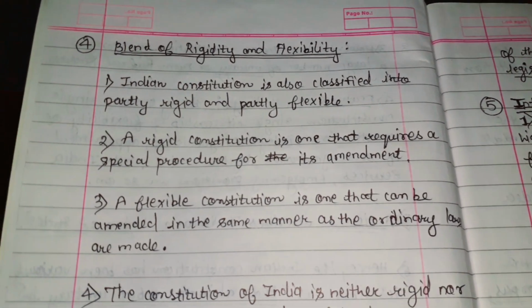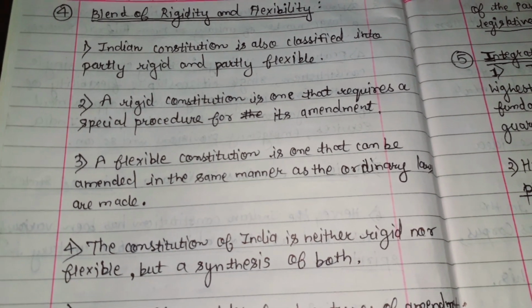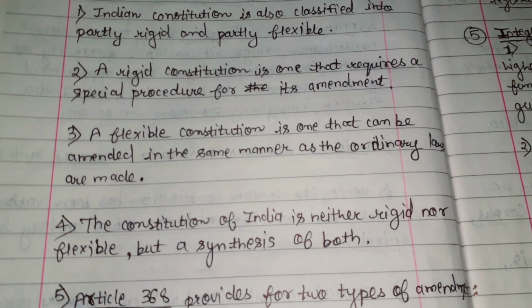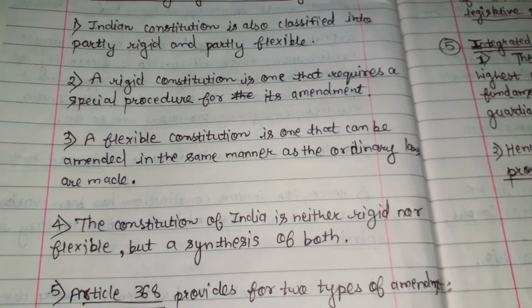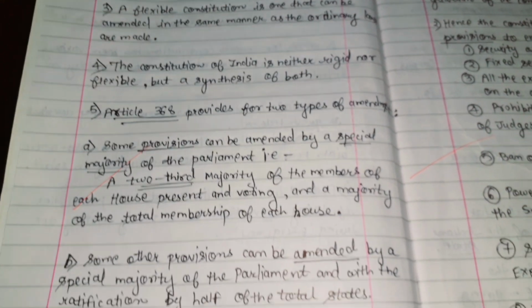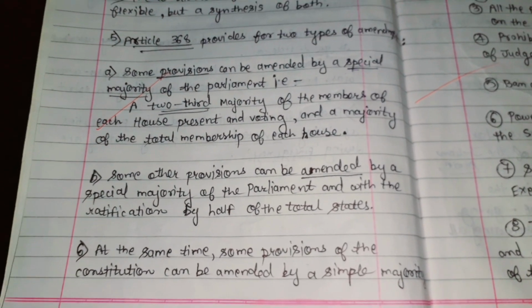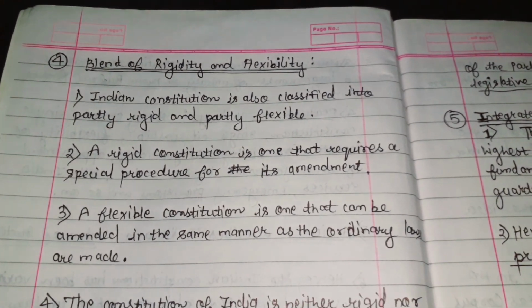Next feature is the blend of rigidity and flexibility, because a rigid constitution is one that requires a special procedure for its amendment, and a flexible constitution is one which can be amended in the same manner as ordinary laws are made. Article 368 provides two types of amendment, and in both ways the Indian constitution can be amended. That's why it is known as a blend of rigidity and flexibility.